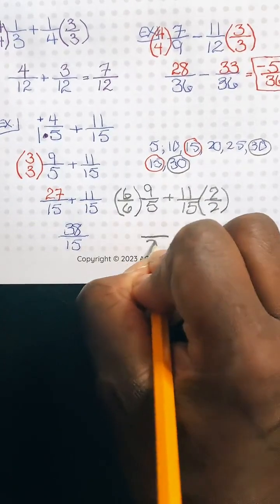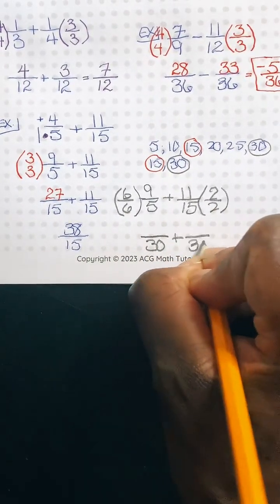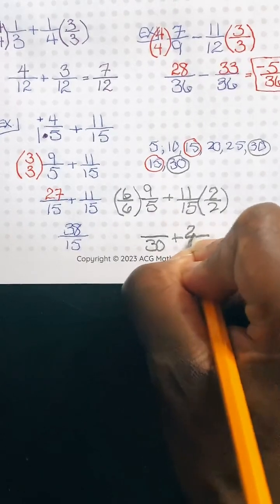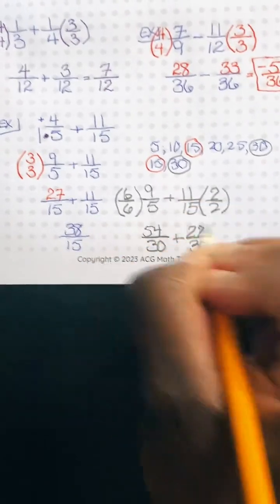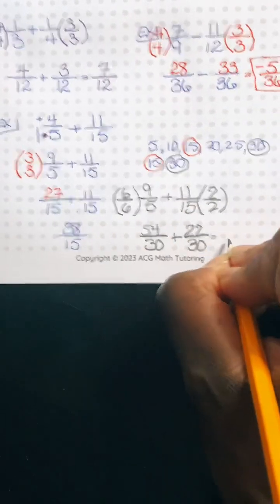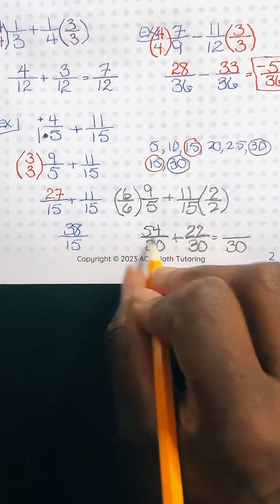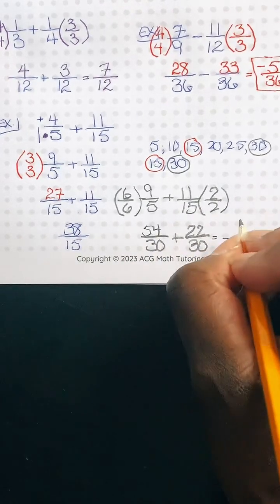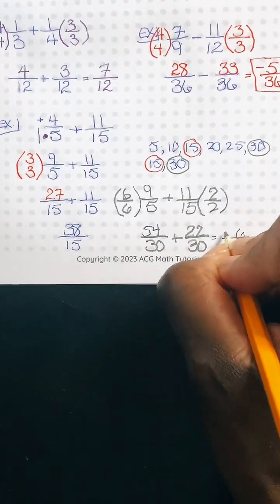So you'll have your 30 and our 30. So we got 22 here, and here we got 54. Since it's going to be over 30, 54 plus 22, that is 66. No, sorry, 76.